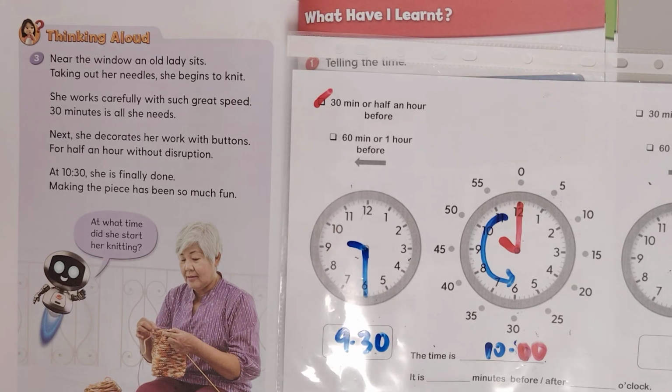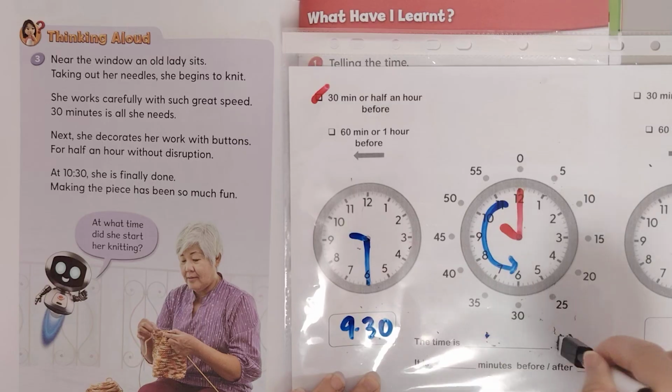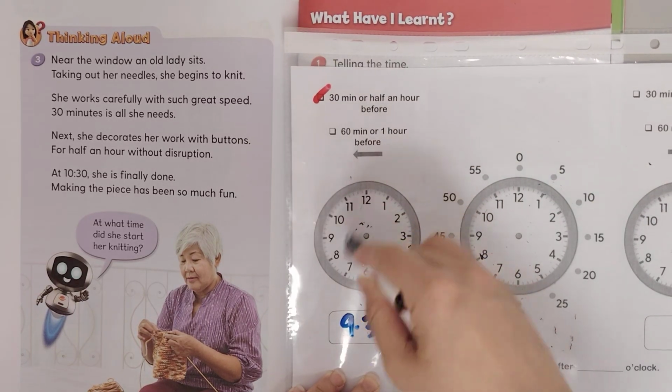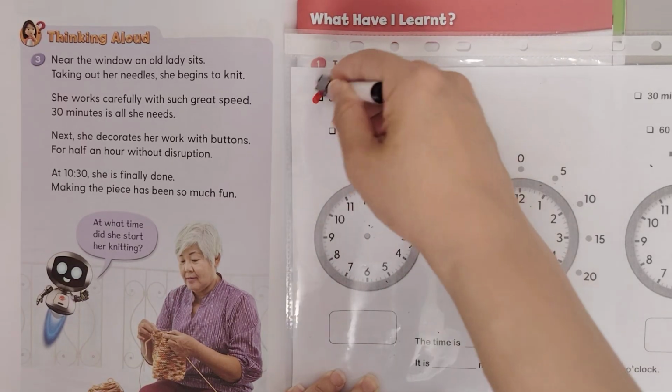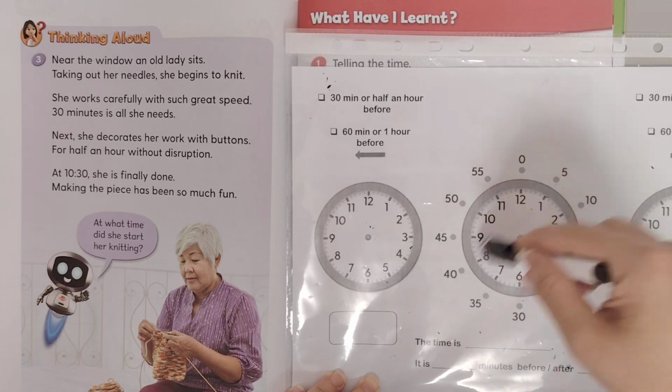That's the time. Now, is there a shortcut for this to get to this answer? Sure, there is. Do you already know? That's great. Let's try it out. So we have the end time here as 10:30. Here's another method, okay? A shortcut to it.